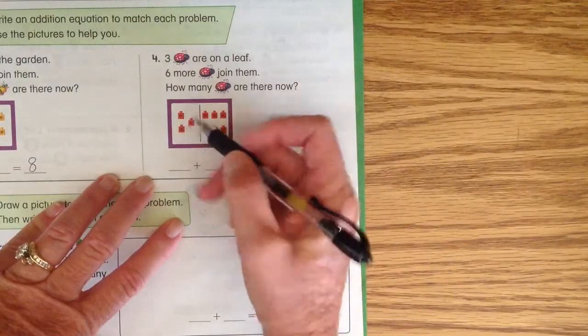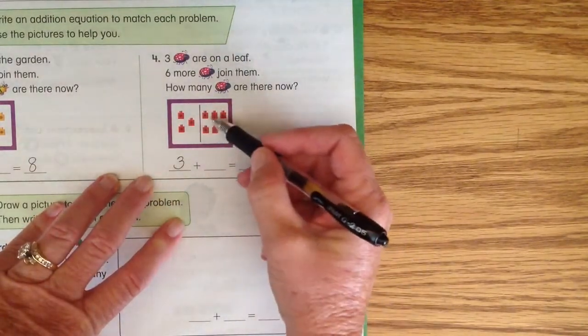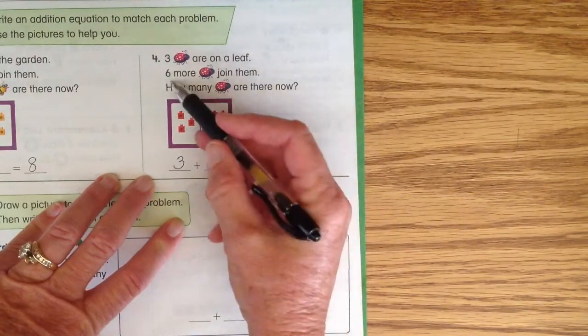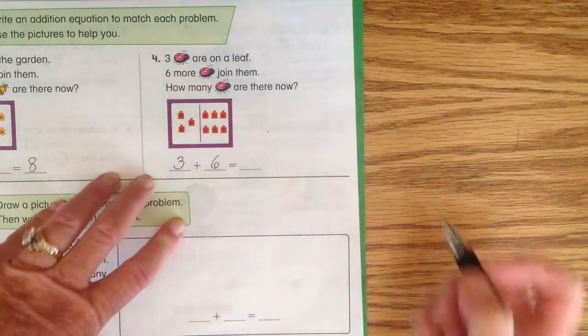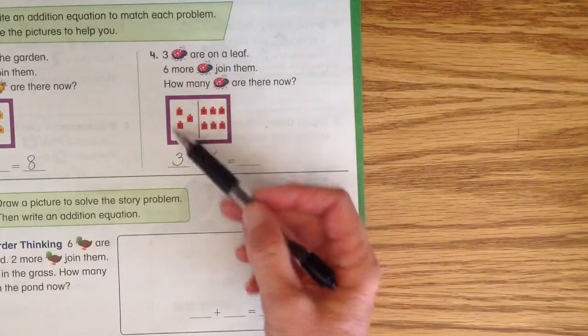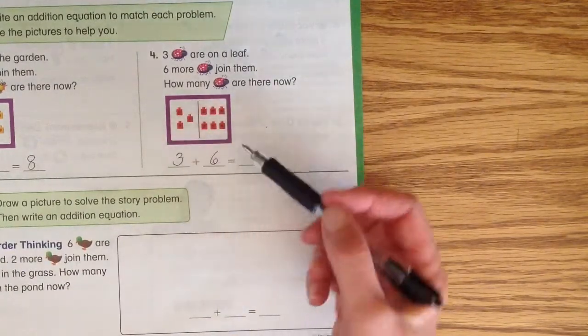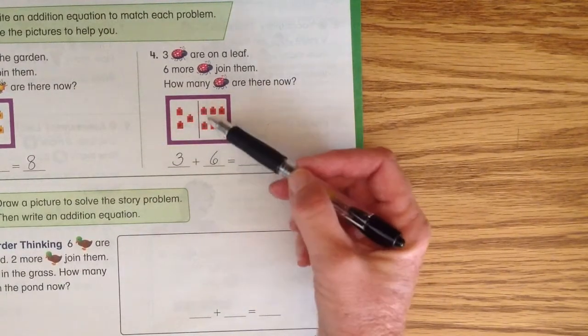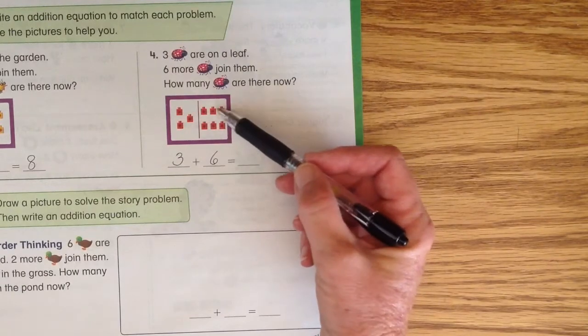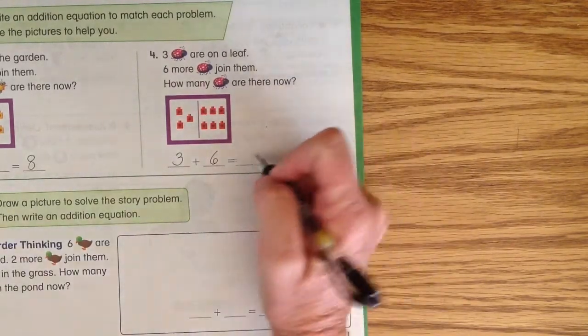So again, we have 3. We're going to put that as our first addend. 1, 2, 3, 4, 5, 6 bugs is our second addend. And if we want to find out how many there are now, we put them all together. 1, 2, 3, 4, 5, 6, 7, 8, 9. So we have a total of 9 bugs.